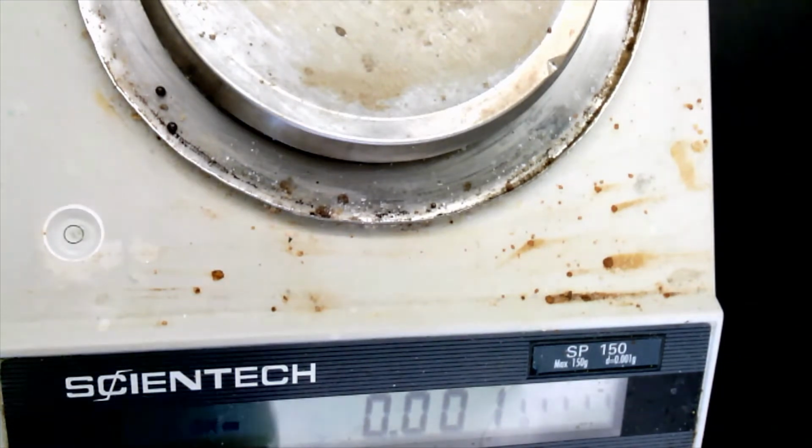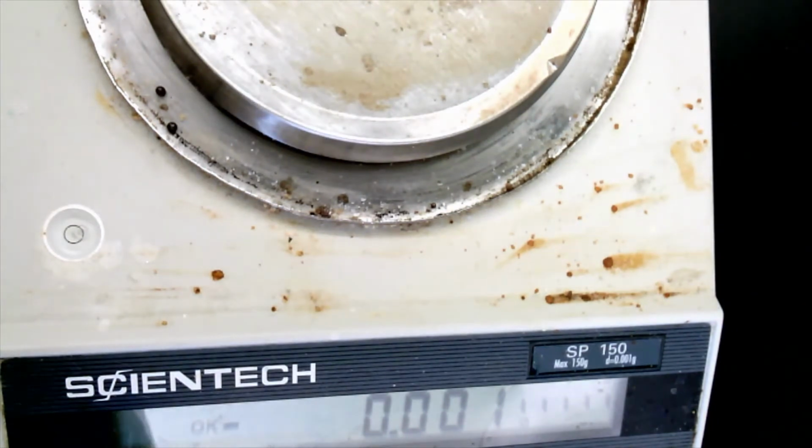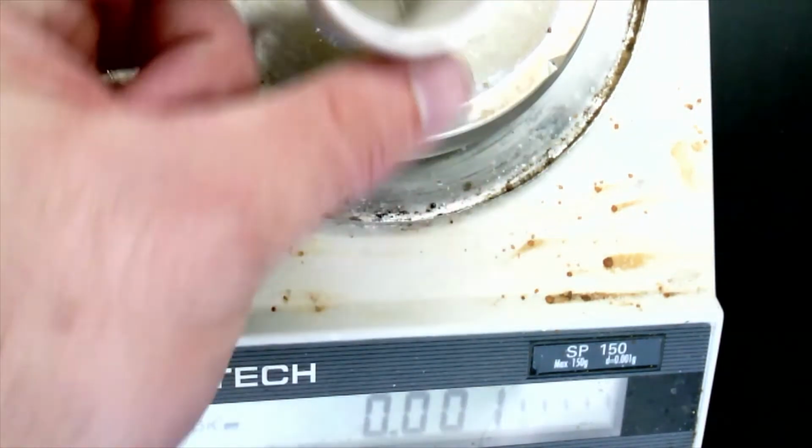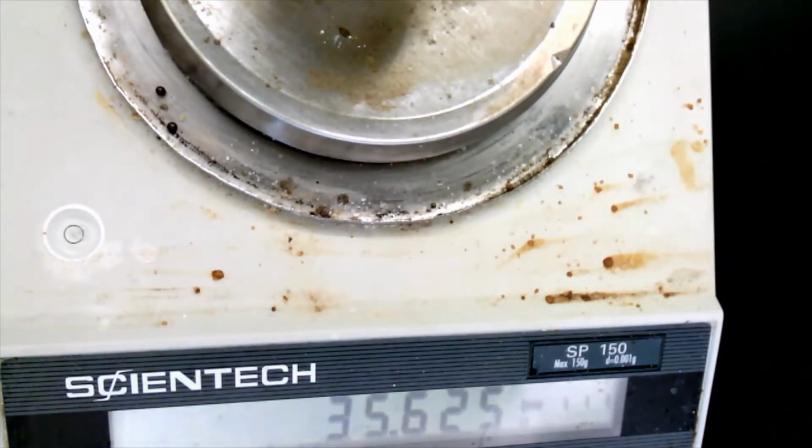Okay, so now I got my magnesium in here. I'll adjust it in a minute when I'm putting it on. Heat piece of magnesium, okay, and make sure you write down this mass.